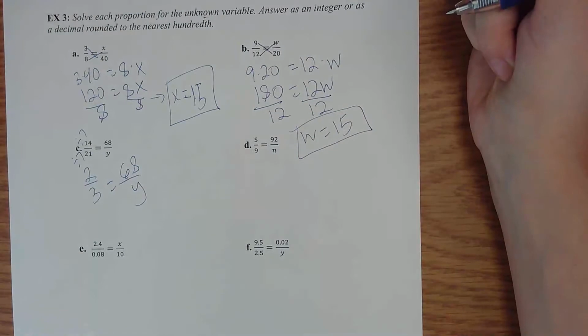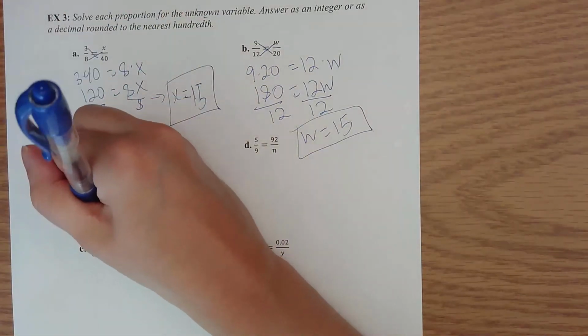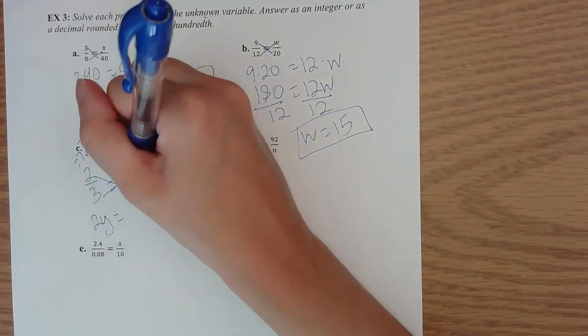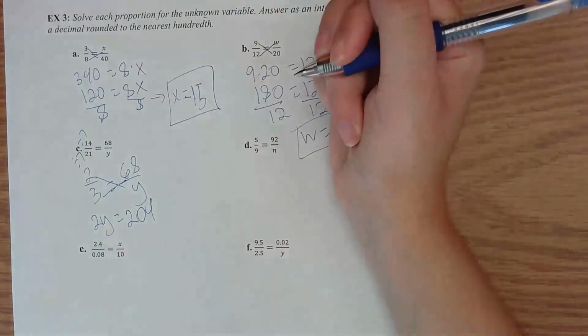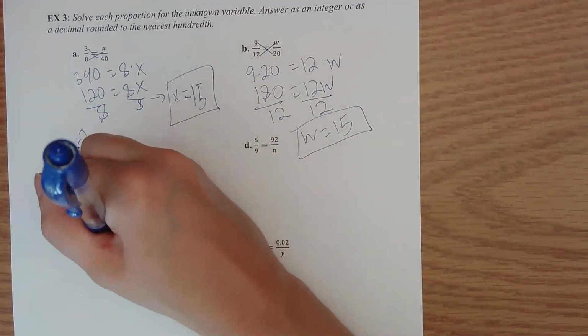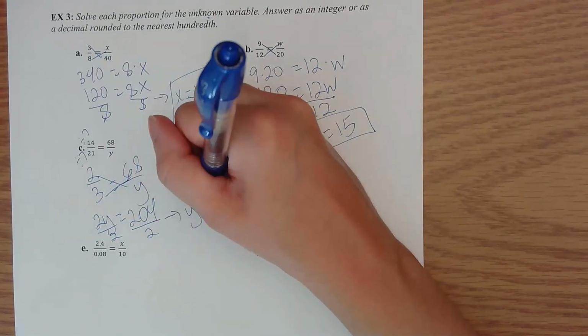That makes your numbers smaller and easier to work with. See, my cross products would be 2 times y, and 3 times 68, which is 204. So if I want to solve for y, I'll divide both sides by 2, and so y equals 102.